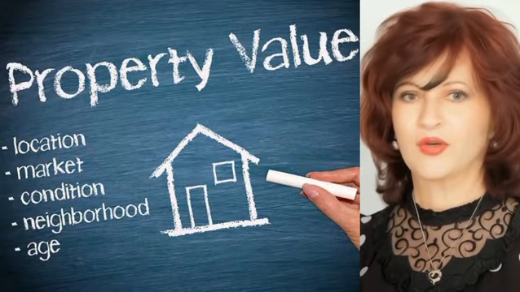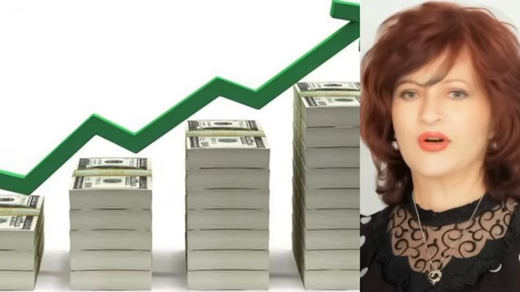Understanding how to value a property helps to reduce risk, increase cash flow, and earn greater returns.